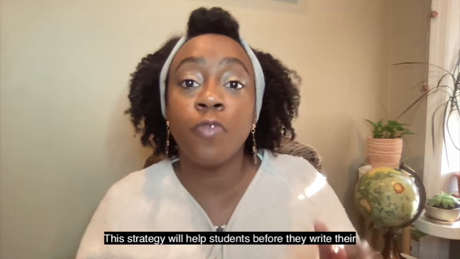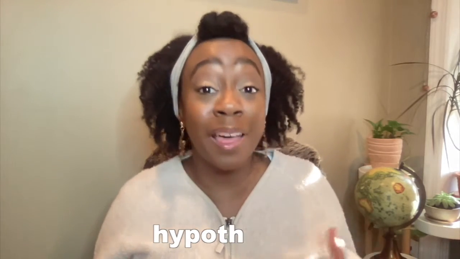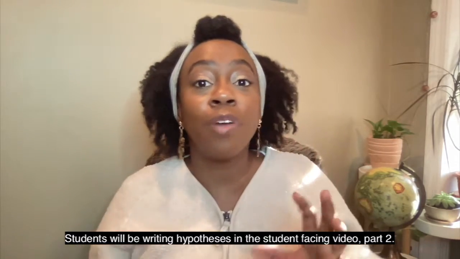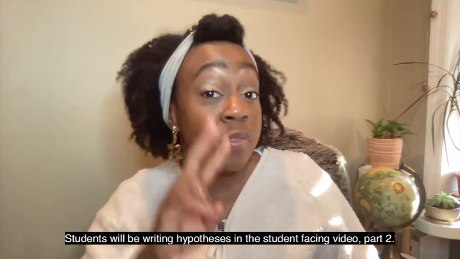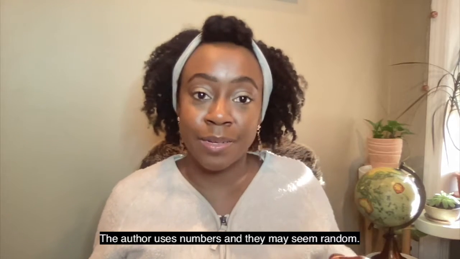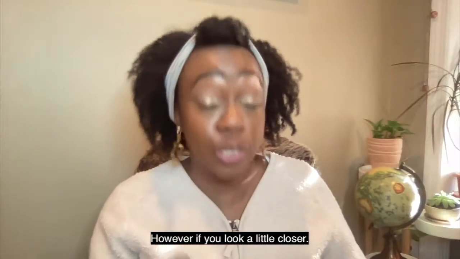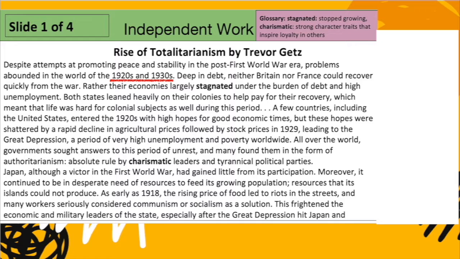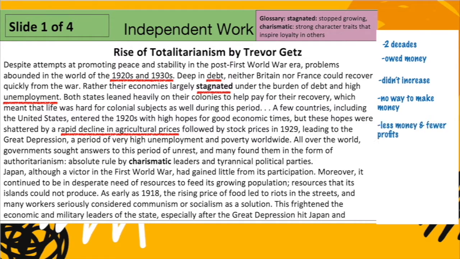This will help students before they begin to write their hypotheses. And they'll be writing hypotheses in the student-facing video part 2. In the case of the reading from Trevor Getz, we see the author use numbers, and these numbers may have seemed random. However, if you look a little closer, you'll see how the author uses numbers to tell how long the decline had been happening, how little money people had, how few people worked, without saying those exact words.